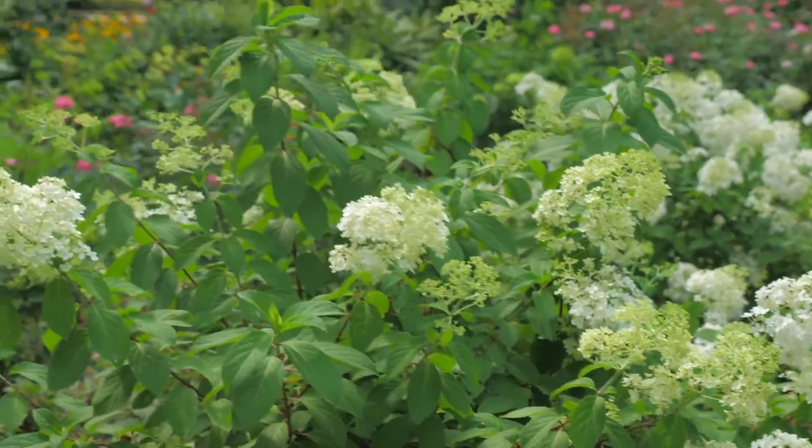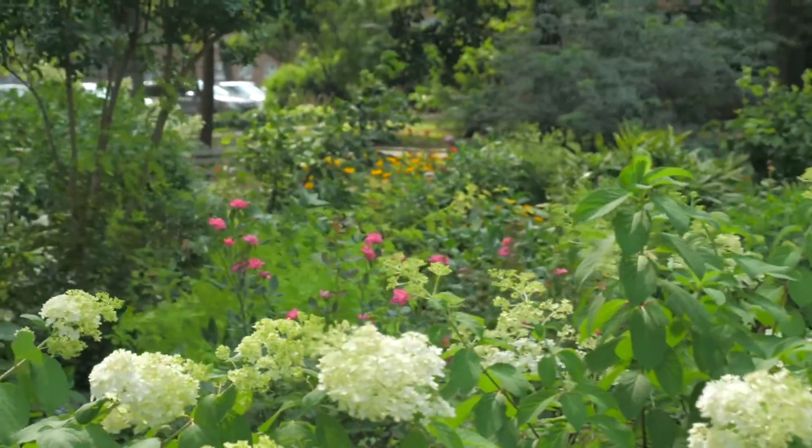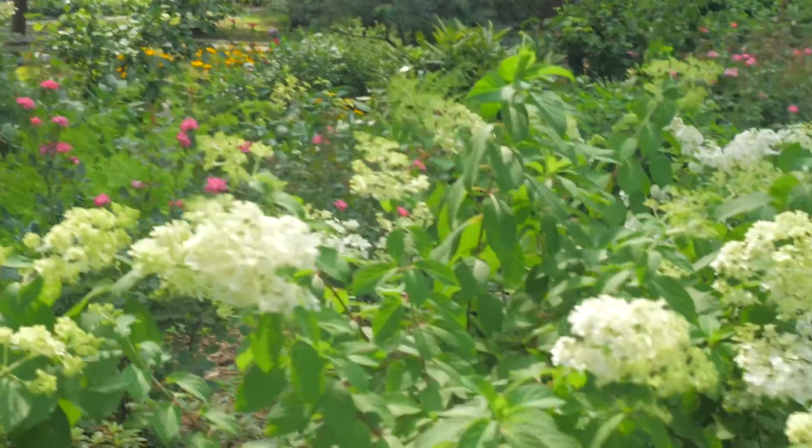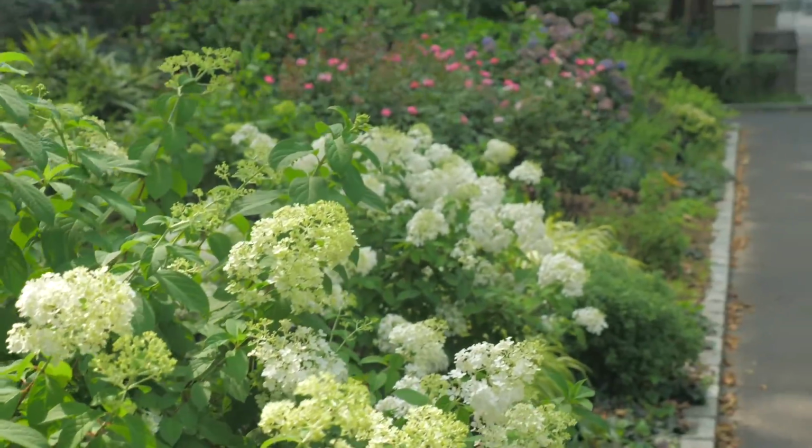I'm not really interested in making something ordinary look exceptional. Just trying to capture the way it looks to me right now.